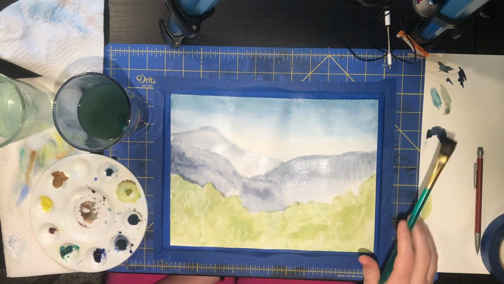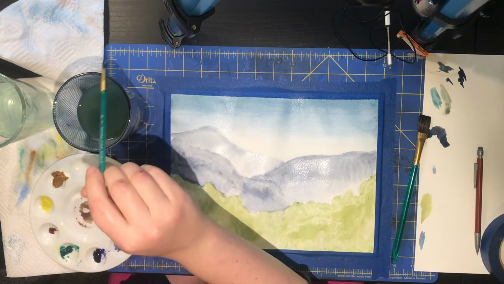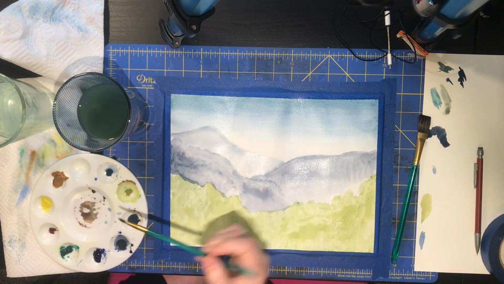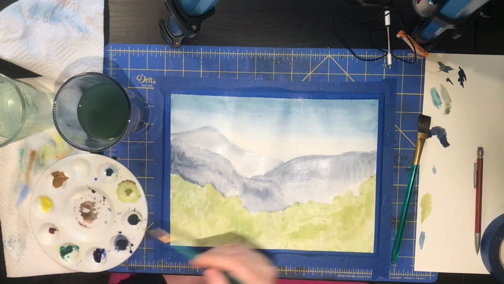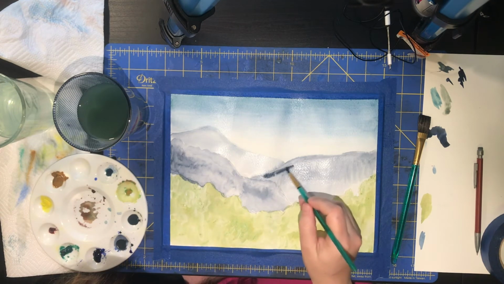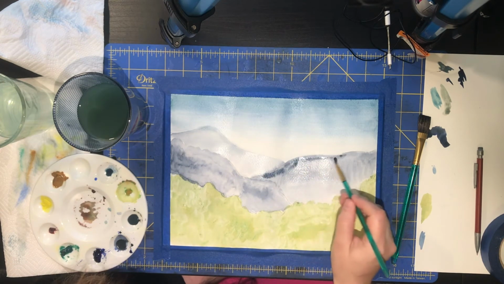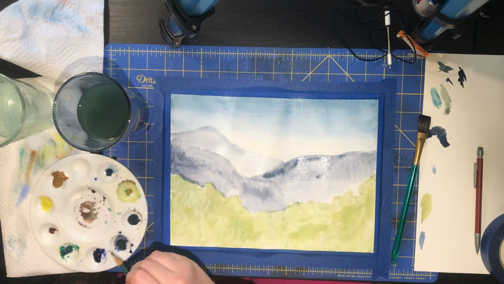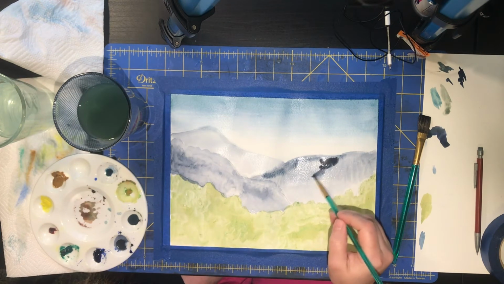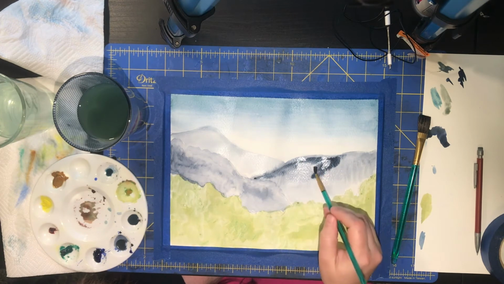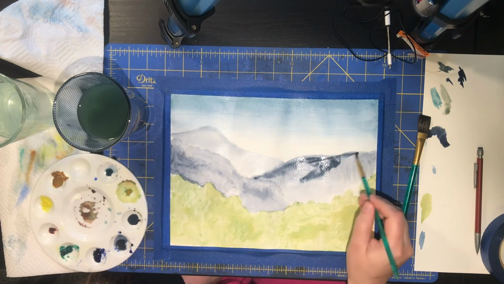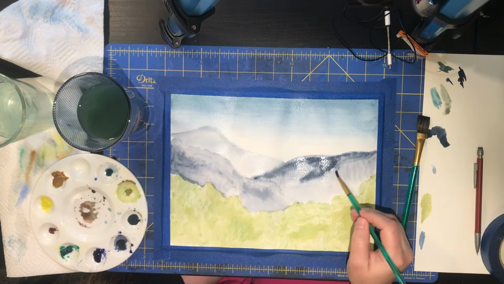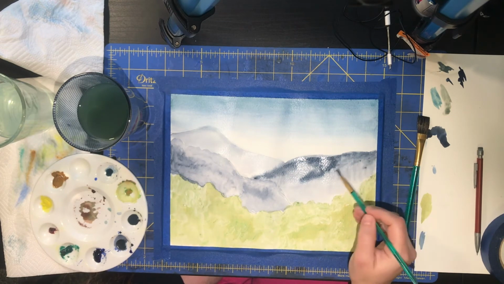All right, so I've just washed in these two. We're gonna do some different stuff with this one moving forward. So I'm gonna take my Payne's Gray, and I'm gonna add that in there. And now is a time where you can start giving the mountains a little bit of personality if you want. Like maybe this one has a little kind of valley in here that kind of gets shaded in.